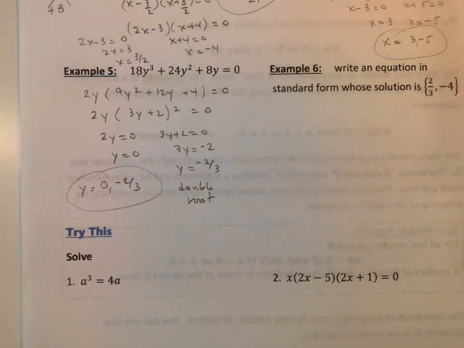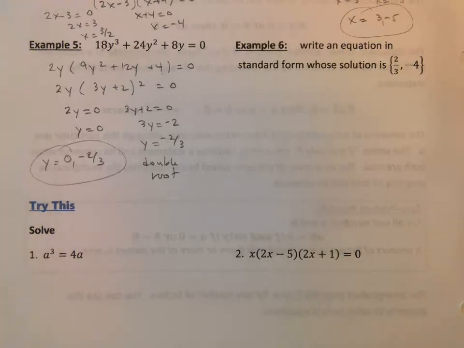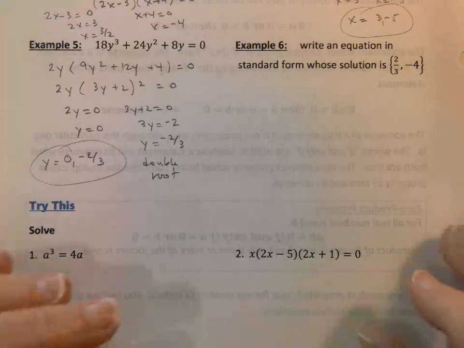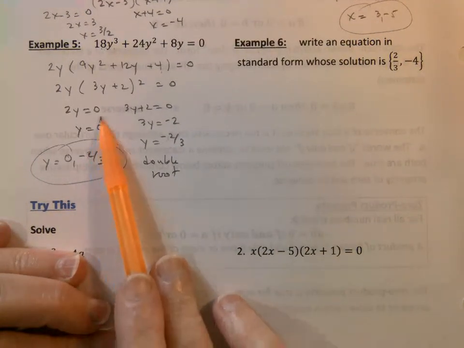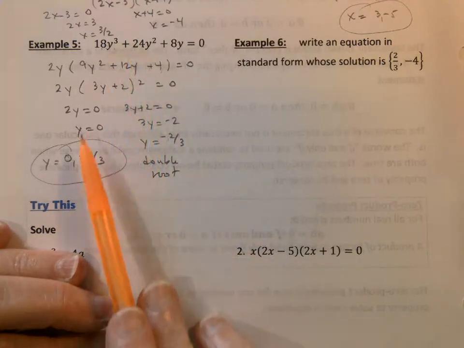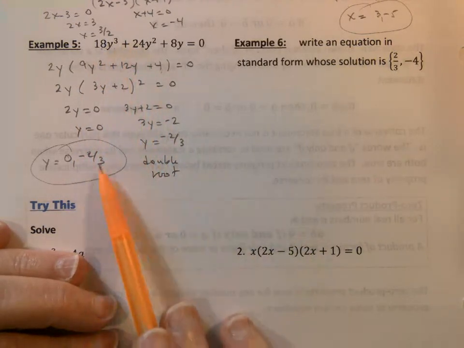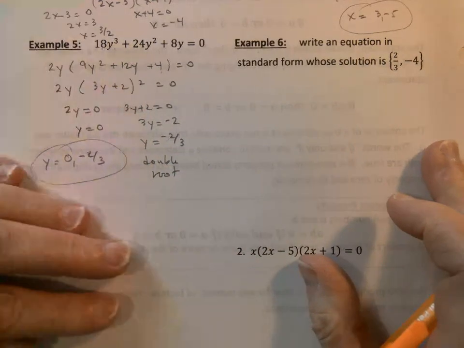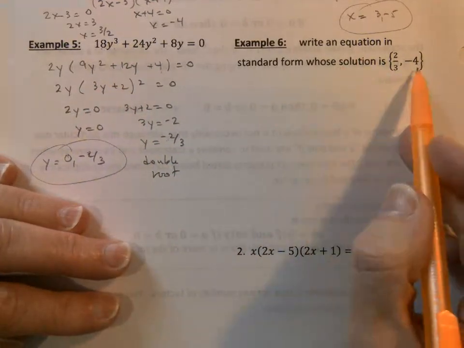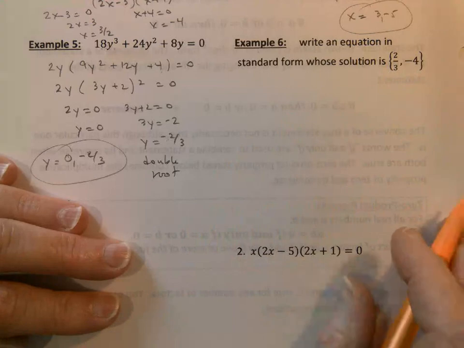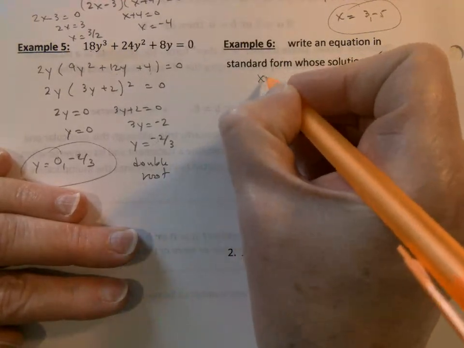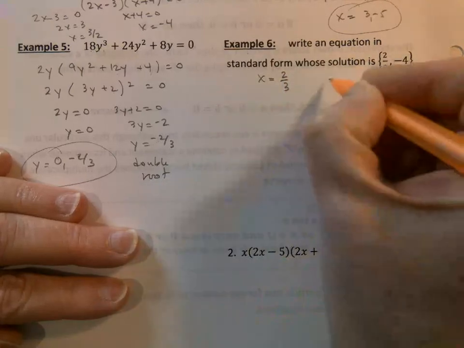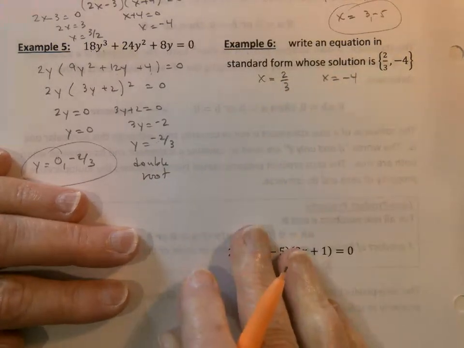Okay. Let's look at example 6. This one's fun. Write an equation in standard form whose solutions are 2/3 and -4. So basically, we're starting here and we want to work our way up here. Okay, so think about how we went from here to here. We're just going to do it backwards. They're telling us that our solutions are 2/3 and -4. So I can write 2 equations. I can say x is equal to 2/3 and x is equal to -4.